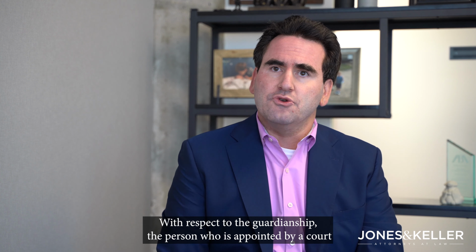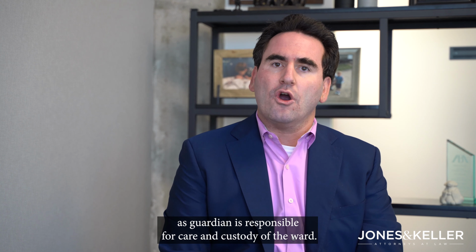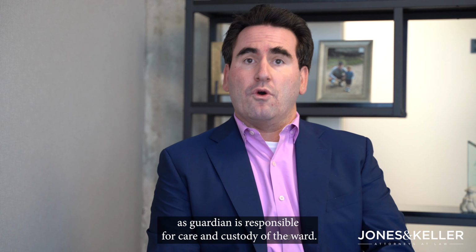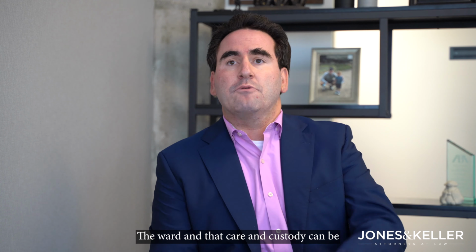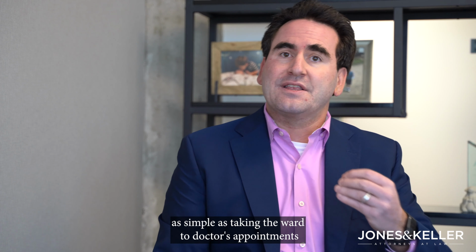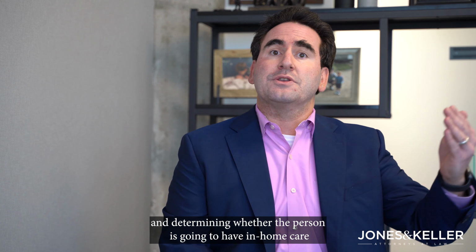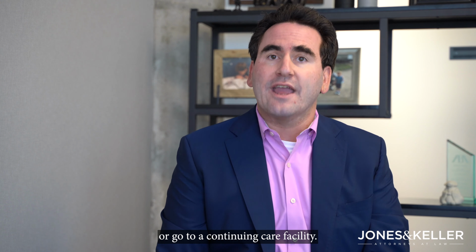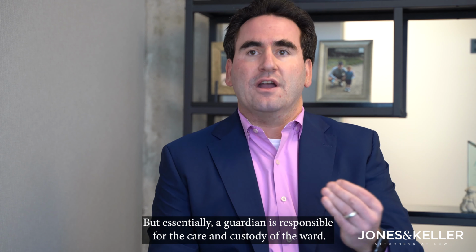With respect to a guardianship, the person who is appointed by a court as guardian is responsible for care and custody of the ward. That's a legal term for the incapacitated person, the ward. And that care and custody can be as simple as taking the ward to doctor's appointments, determining whether the person is going to have in-home care or go to a continuing care facility. But essentially, the guardian is responsible for the care and custody of the ward.